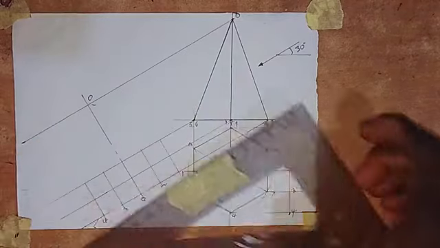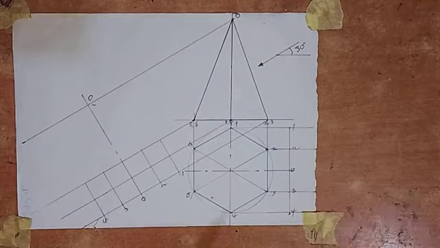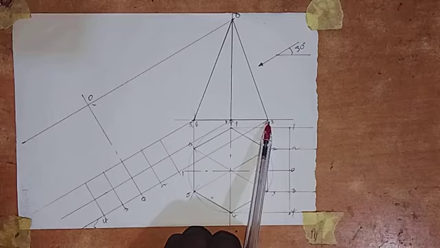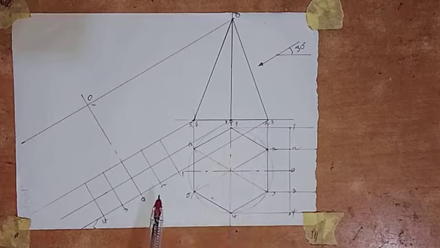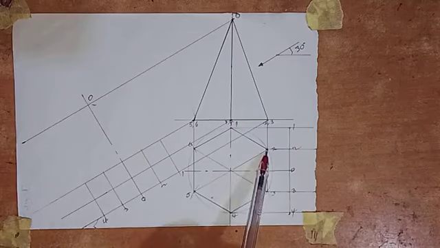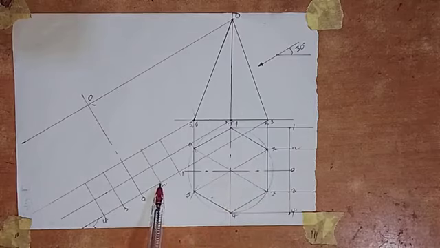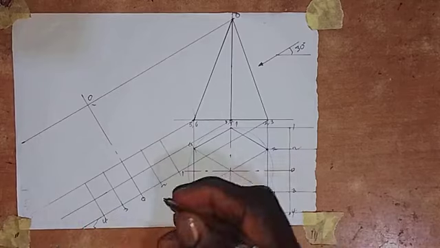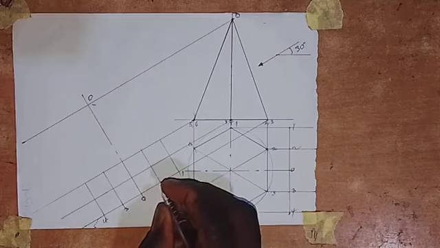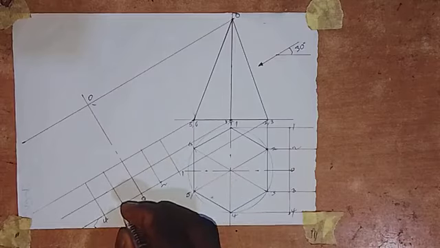Okay, so now let's locate the points. Starting from here, where do we have points 2 and 3? We have point 2 here, we have 3 here, as we have it to be a straight line here. So this is point 2 and this is point 3. So we take note of these points.